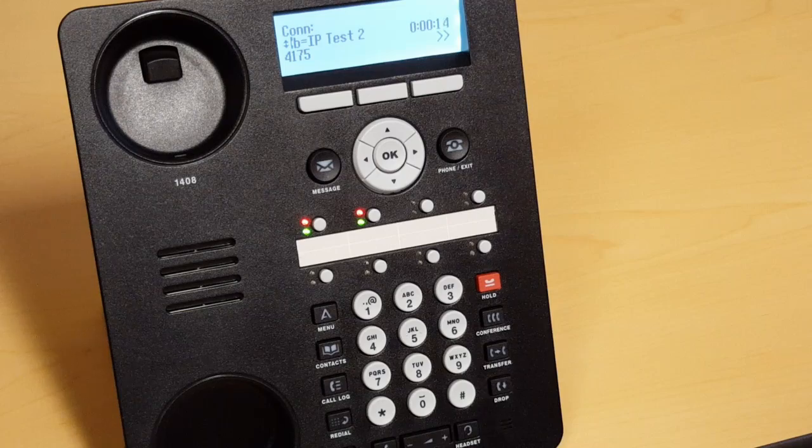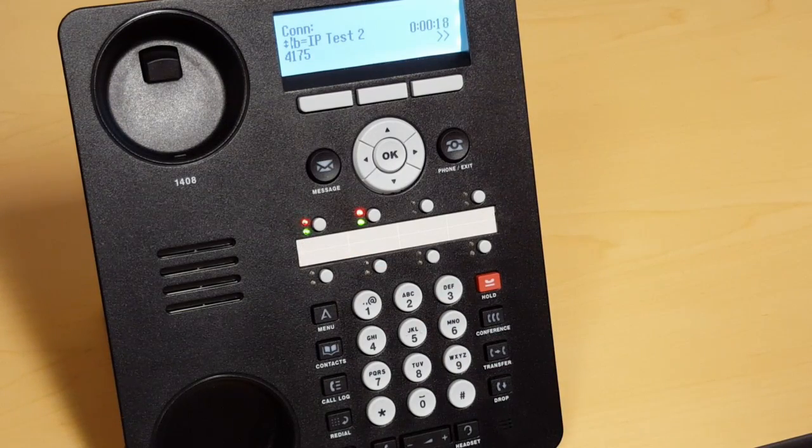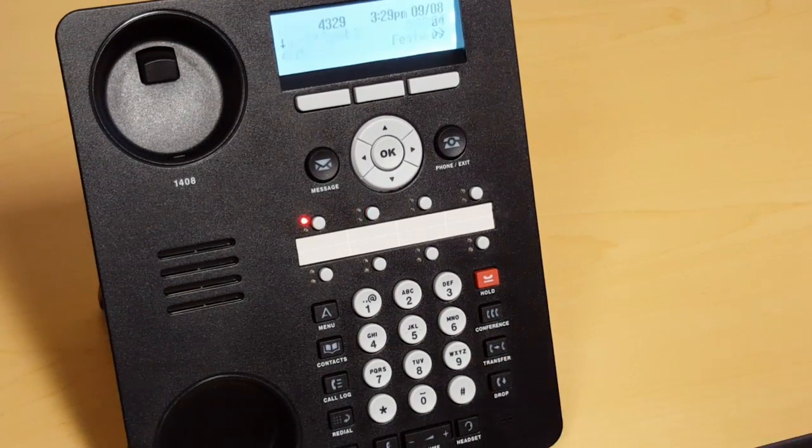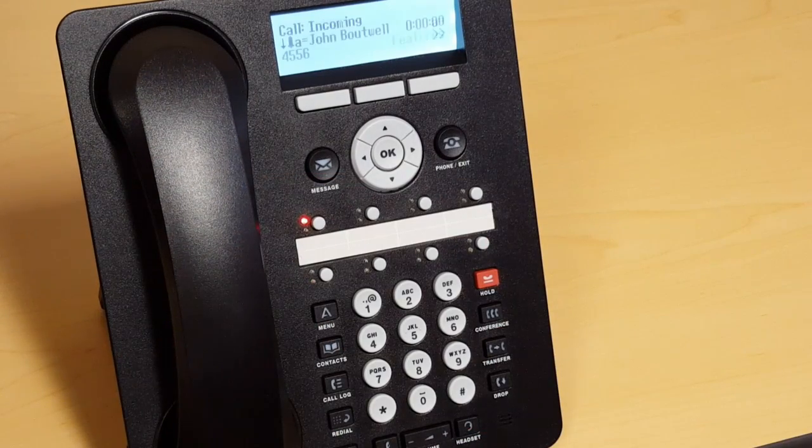After you announce the call to the recipient, simply press the transfer button again or hang up and the call will be immediately connected to the recipient. If the recipient does not wish to receive the call or you need to send the call somewhere else, you can pick back up on the original call by pressing the first call appearance that is red and green flashing.